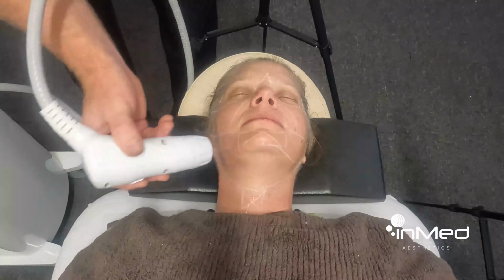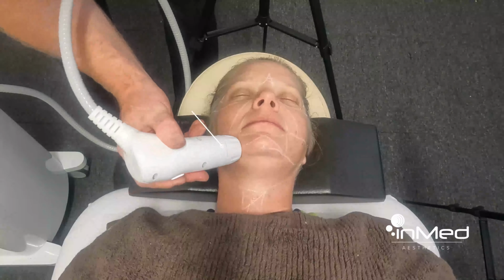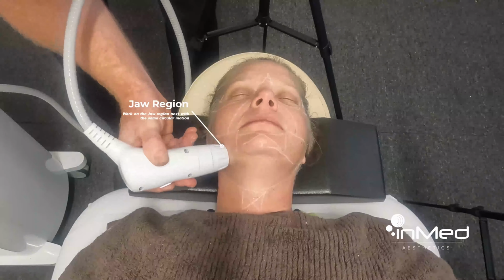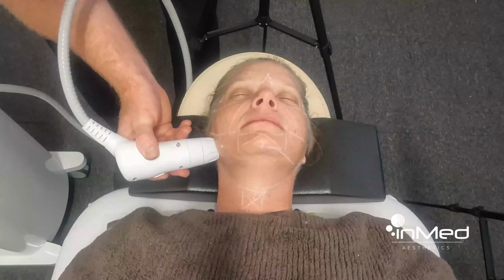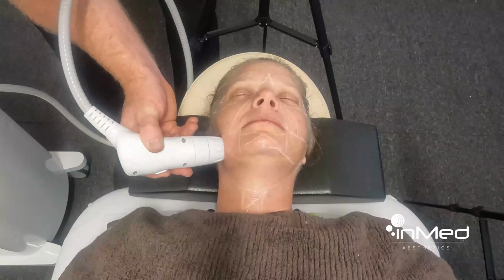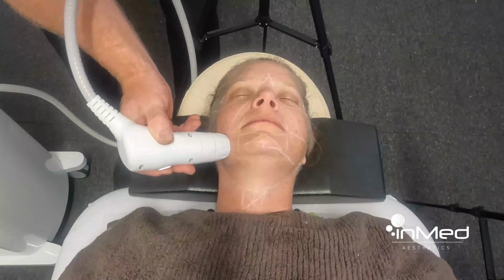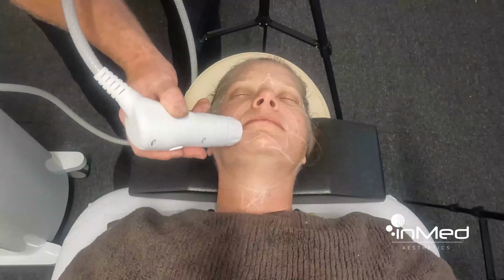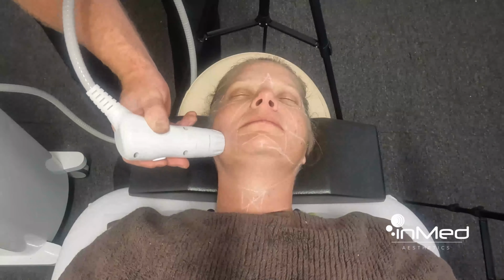So after we finish the neck, 2 depths, chin, 2 depths, we move on to the jaw. Again, the jaw is the same circular motions, back and forwards. Small circles, back again, small circles. What we're aiming to do is overlap and cover the entire area of treatment.